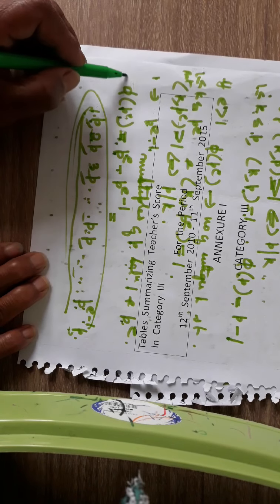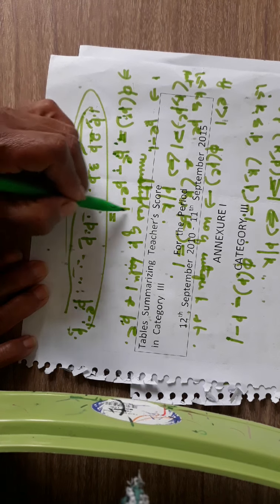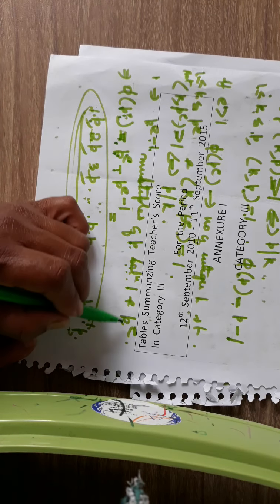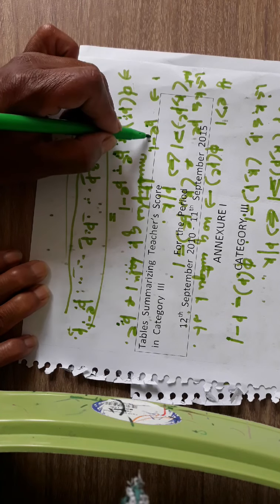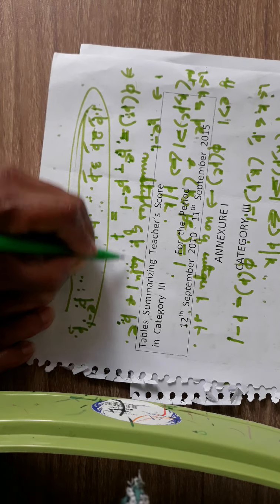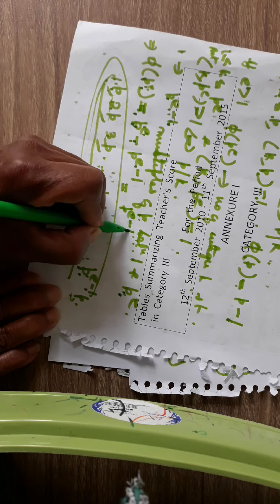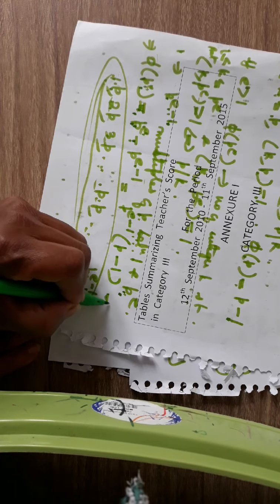So this implies that phi of p to the power e is p to the power e minus those multiples of p between 1 and p to the power e. And how many of them are there? They are p to the power e minus 1. So we have p to the power e minus p to the power e minus 1, which, taking p to the power e minus 1 common, can be written as p to the power e minus 1 into p minus 1. So this completes the proof.